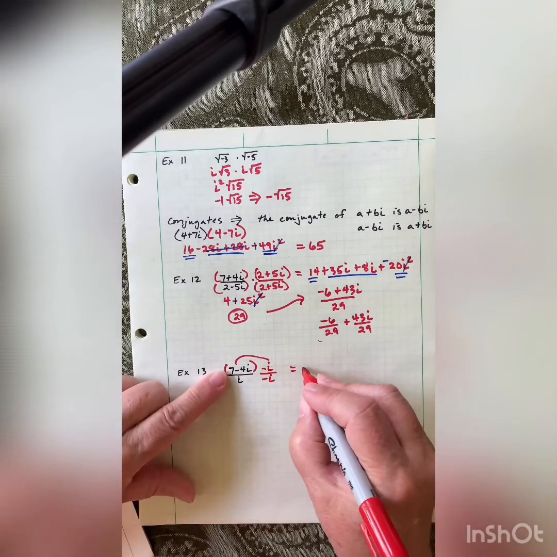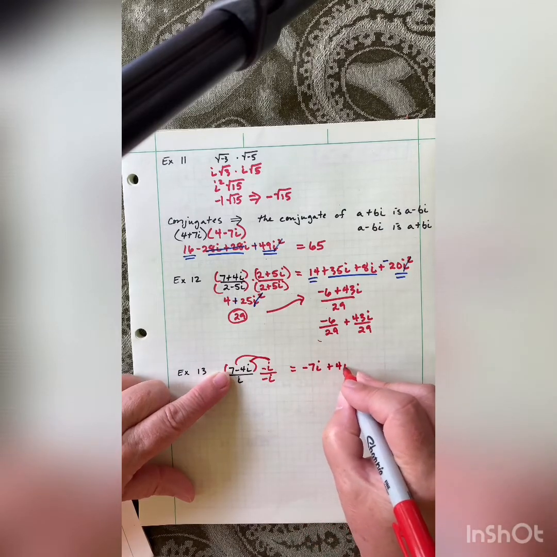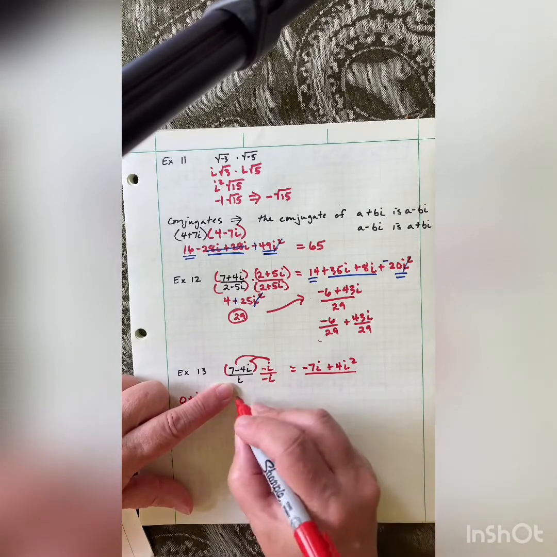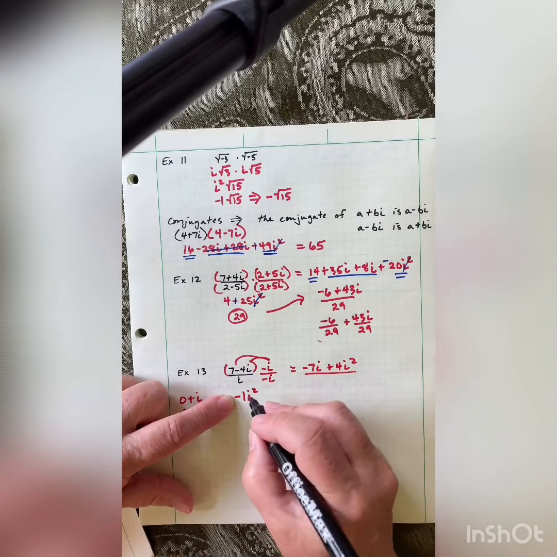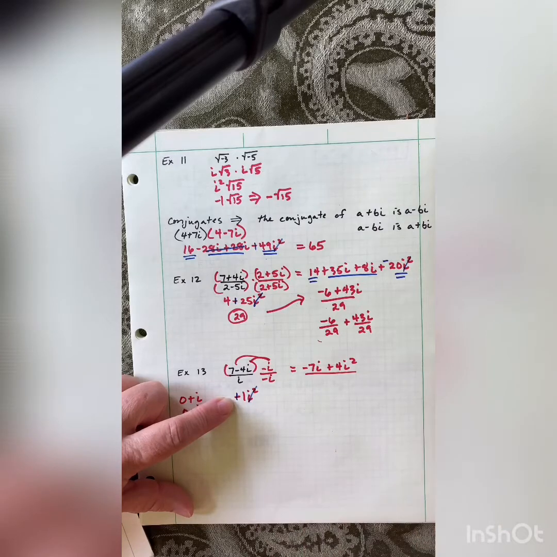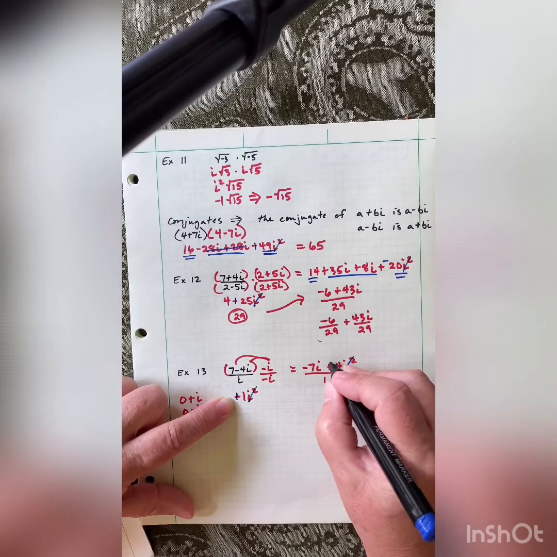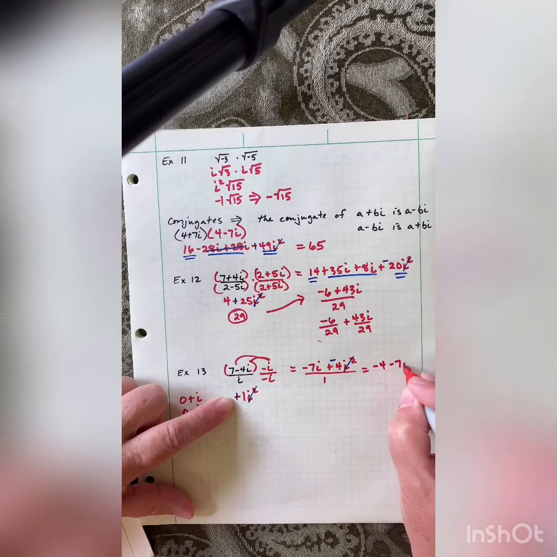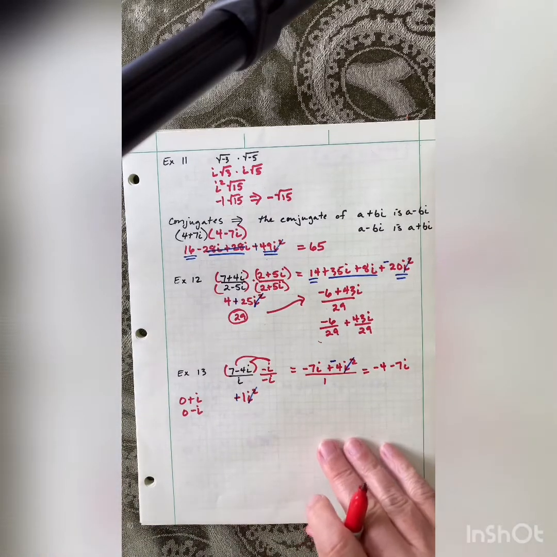That'll give me a negative 7i, and this will give me a positive 4i squared. Then i times negative i is going to be a negative 1i squared. Well, i squared is -1, so I'll change that sign. That gives me a 1 down here. So now I have -4 minus 7i, and that is over 1, so I do not need to write that part.